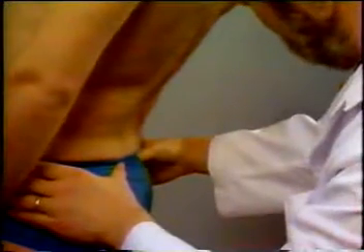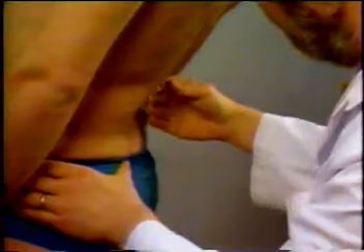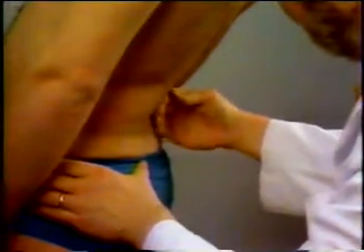Extension. The patient leans back towards the examiner, who supports the pelvis to prevent the patient from falling backwards. The examiner should observe that in the normal, the lordosis has increased, and also note if pain is produced.